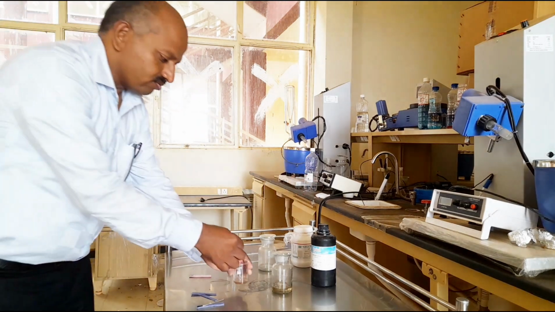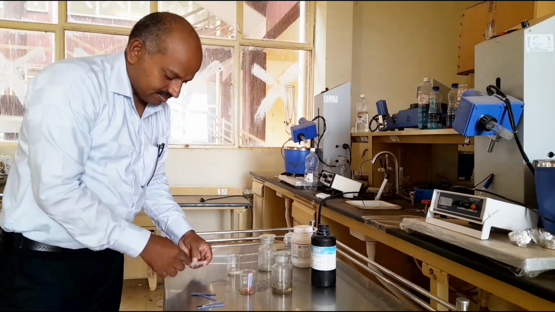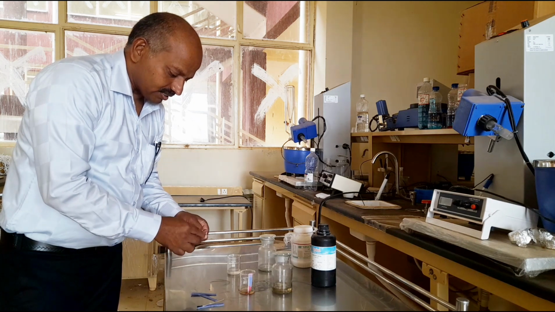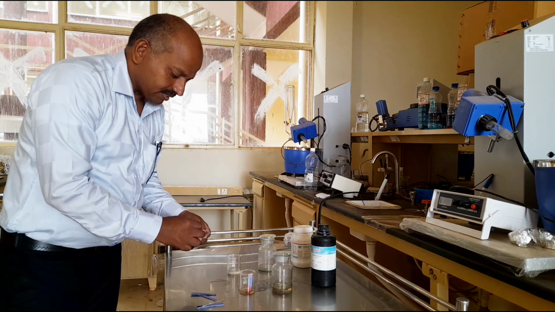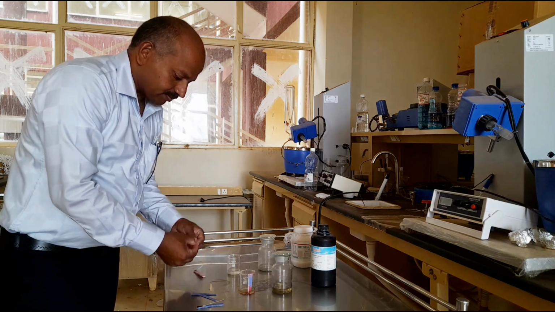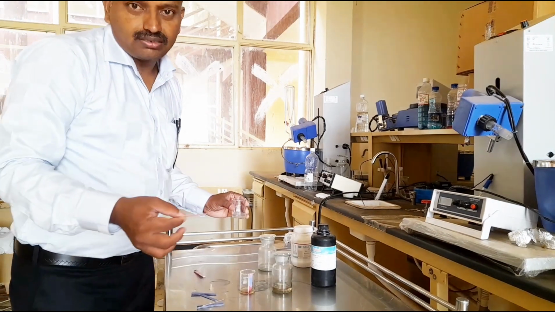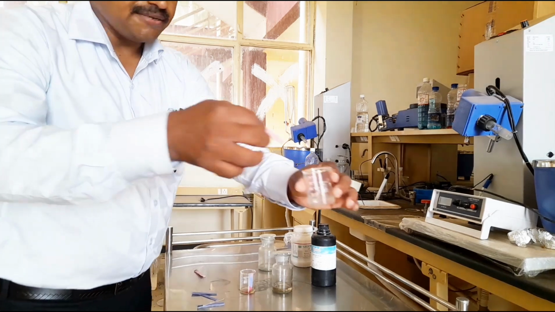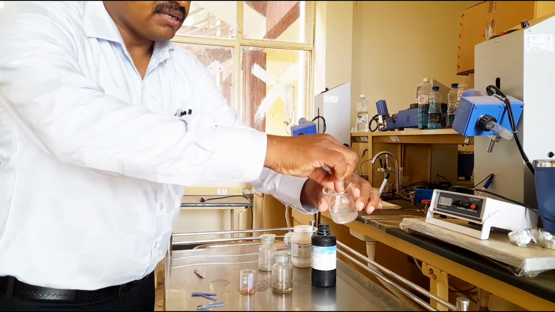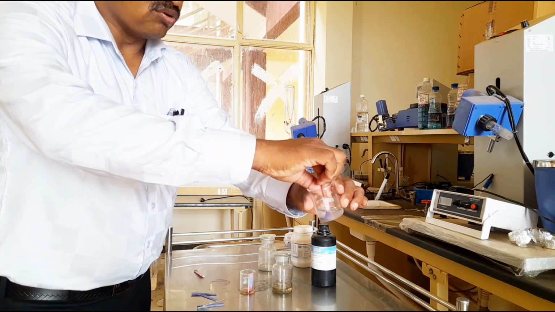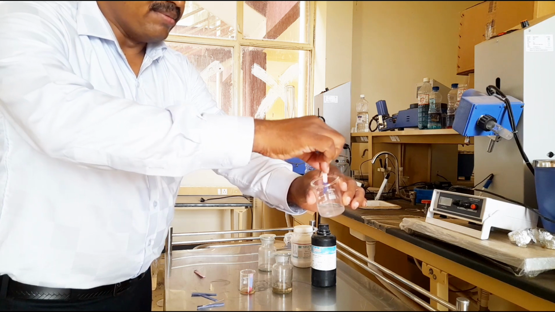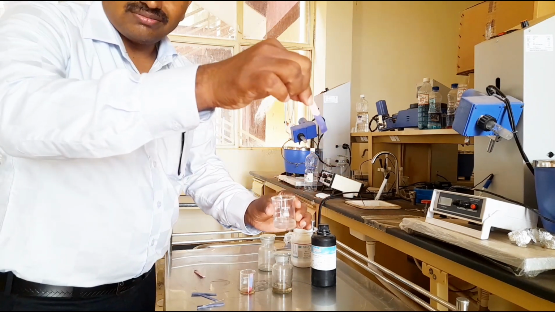Now, if you see the base here, this is sodium hydroxide. I am keeping the other paper, the red litmus paper, in the sodium hydroxide. It converts into the blue color because this is base. Now let us see. I kept the litmus paper in this basic solution, sodium hydroxide, and immediately it converts into the blue color.